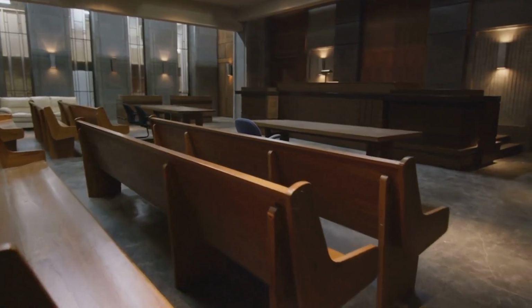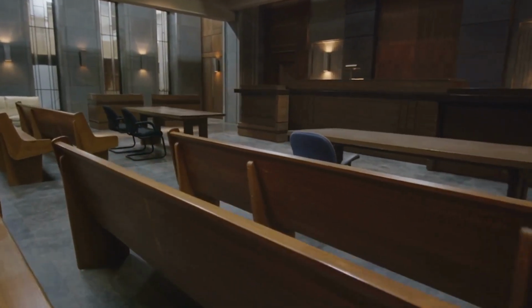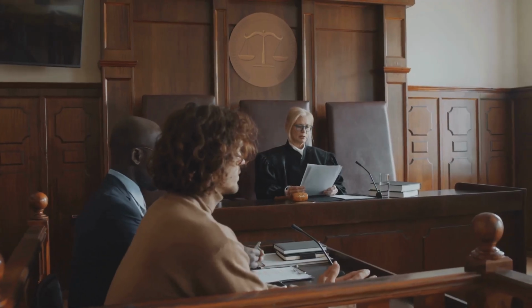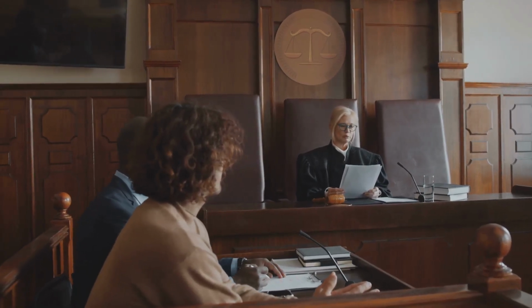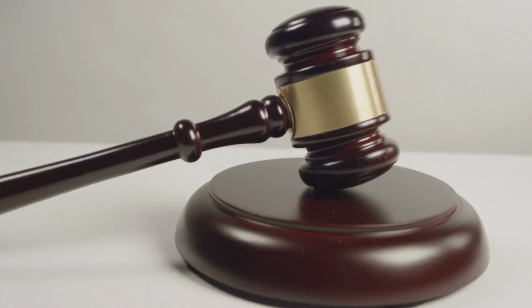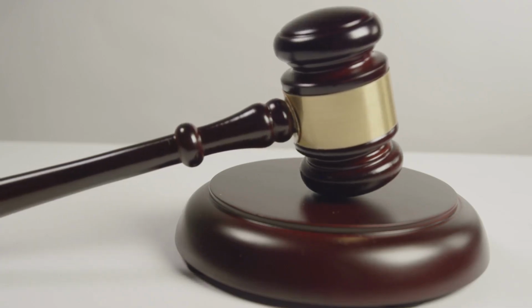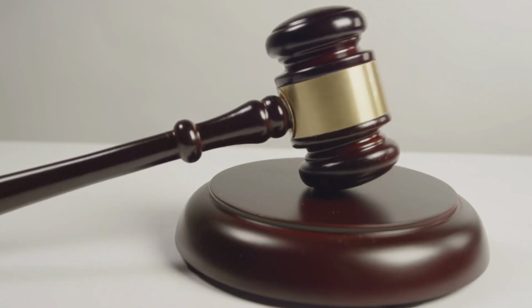And let's not forget evolving social and technological contexts. Constitutions often lack provisions for modern challenges like data privacy or artificial intelligence. Courts worldwide are grappling with applying constitutional rights to digital surveillance and cybercrime.